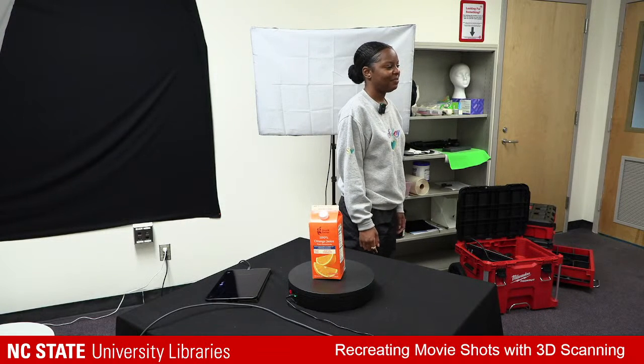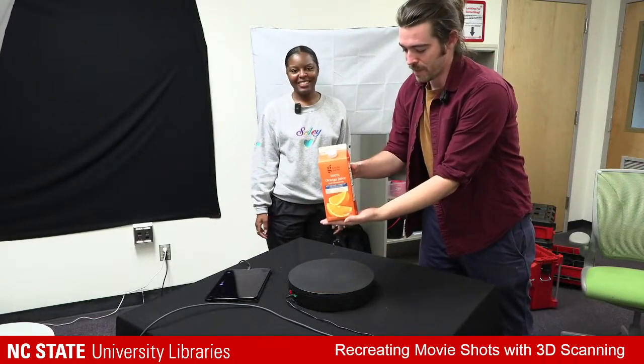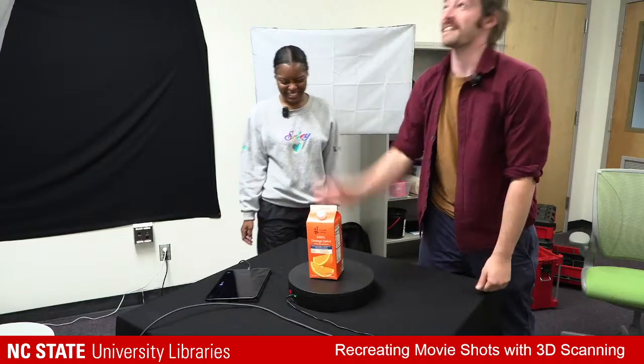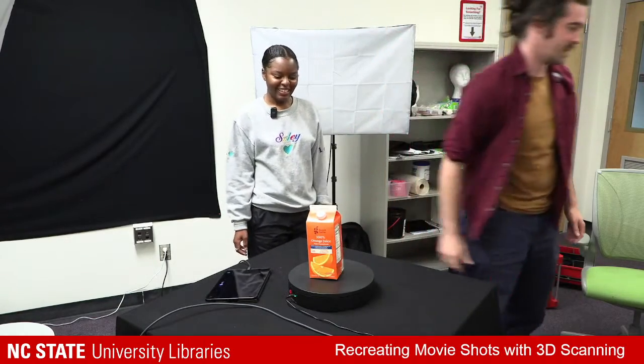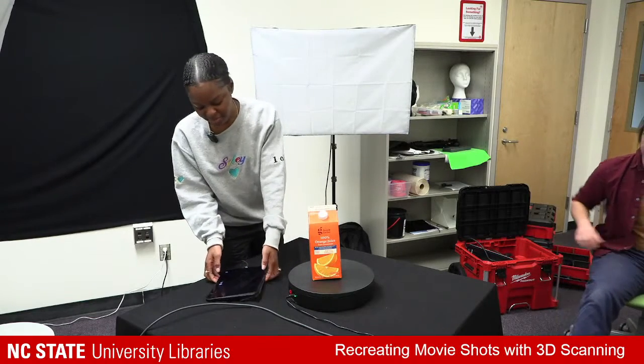Okay, so our first step is we've got our $1 million Hollywood prop. I forgot that it's empty now and almost just threw it towards the ceiling. Okay, so our first step is 3D scanning. And Maurika, I'll rely on your 3D scanning expertise here.